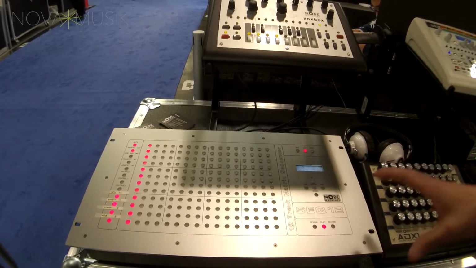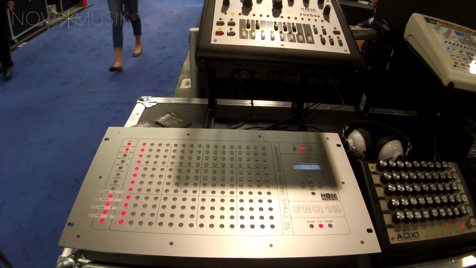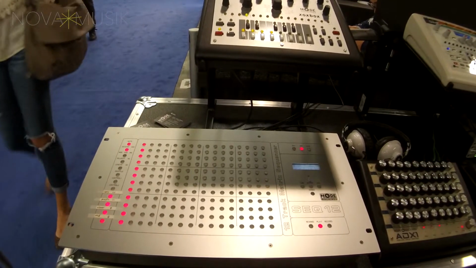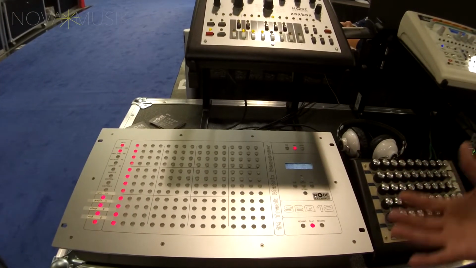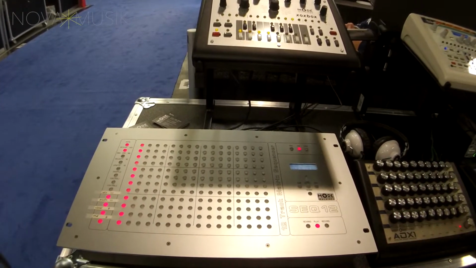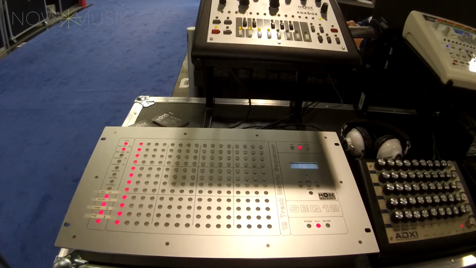One of the really cool things about this sequencer is that everything can be done while it's running. So even saving, loading, exporting, and loading a complete new project can be done without stopping the sequencer. So yeah, definitely a really musical way of composing and getting away from the computer.